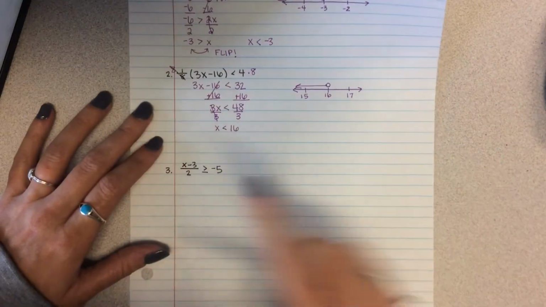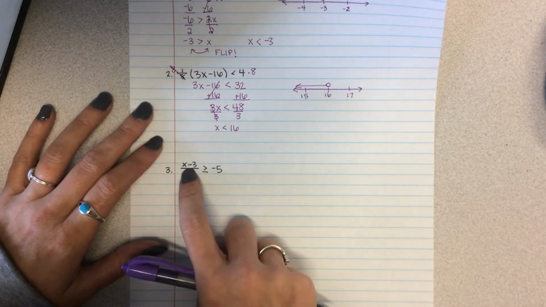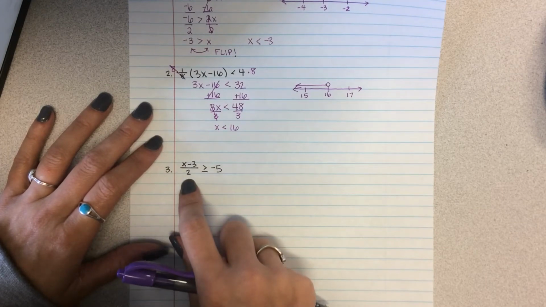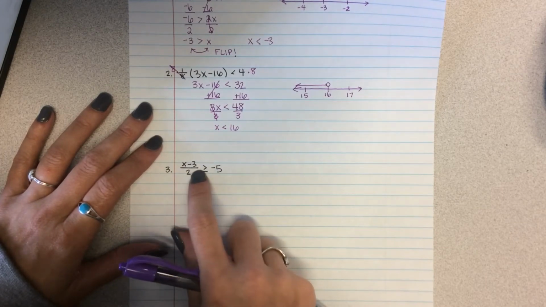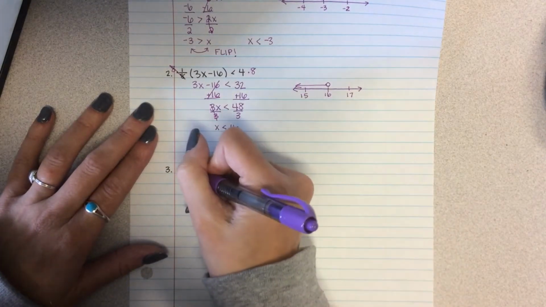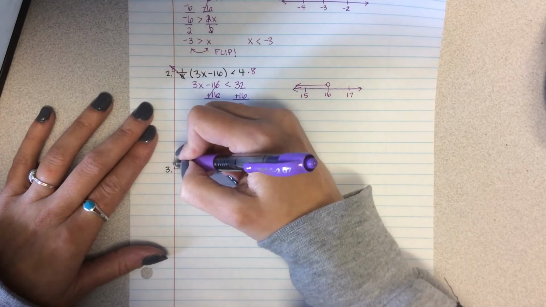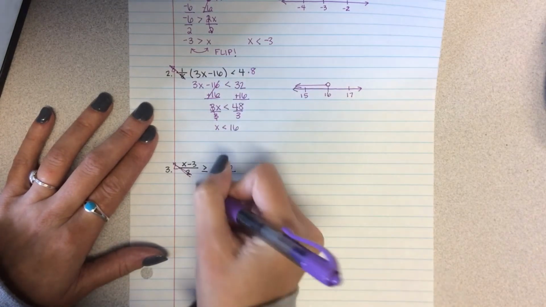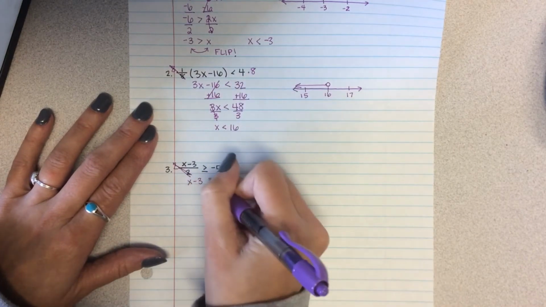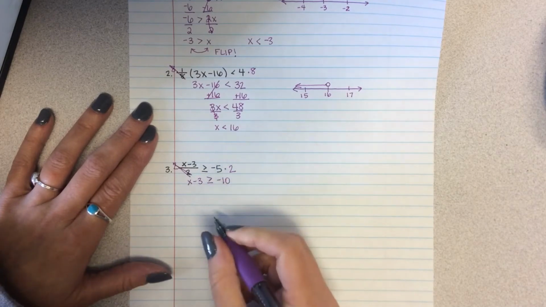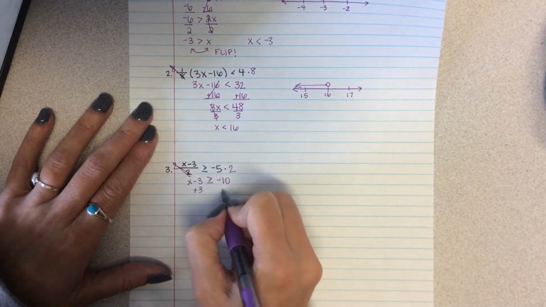All right, number 3. We have x in the numerator, we've got x minus 3, and then that whole thing is divided by 2. So since this is a division symbol, I can undo division by multiplying. So I'm going to multiply both sides by 2. So that's going to make those cancel, and now I'm going to have x minus 3 is greater than or equal to negative 10. Add 3 to both sides.